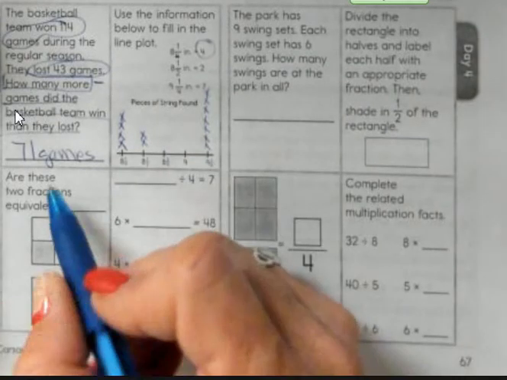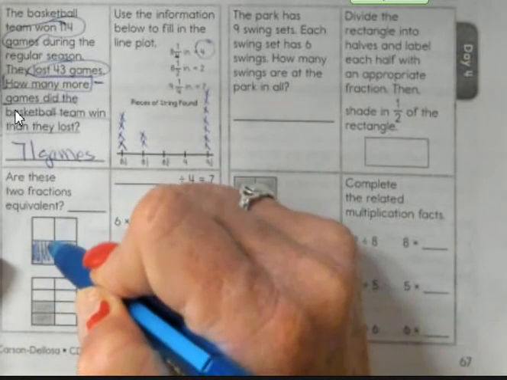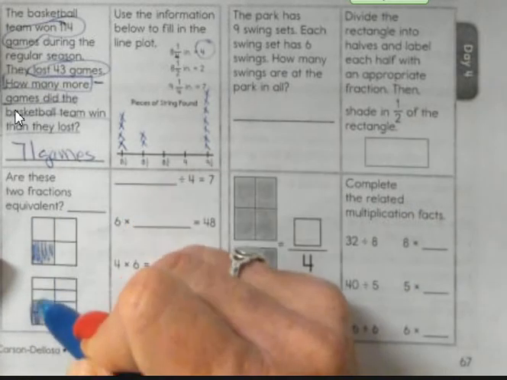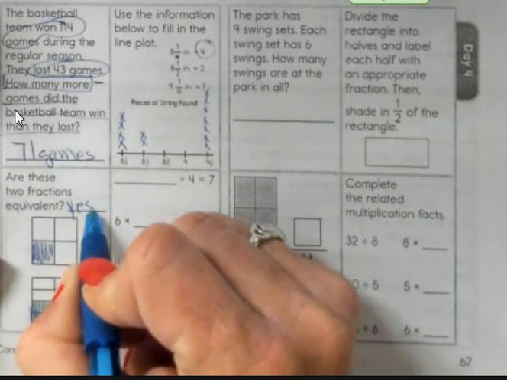Are these two fractions equivalent? Well, if I shade in this piece and I make this one look like that one, are they the same? Yes, they cover the same area.